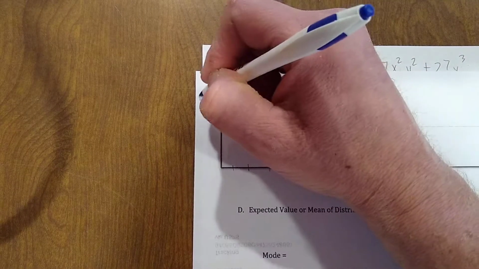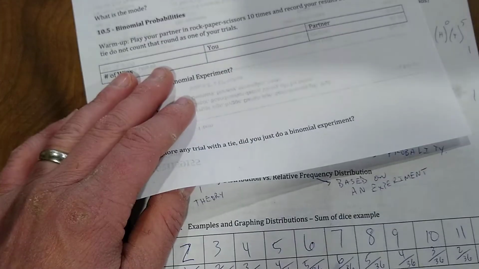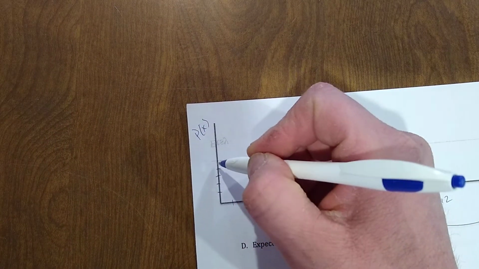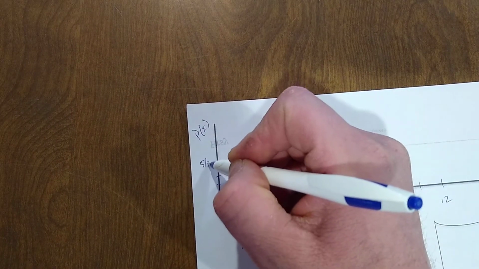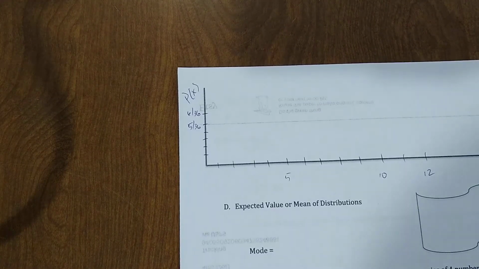And then over here, you're going to put your probability of each one. And if you notice the absolute highest probability, we're going to make our scale go up to 6/36. So we can go 1, 2, 3, 4, 5. That's going to be 5/36 and then 6/36. And now we're just going to graph it just like XY graphing.